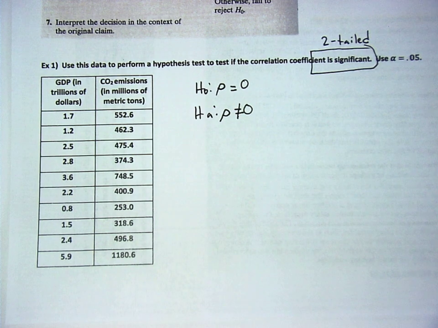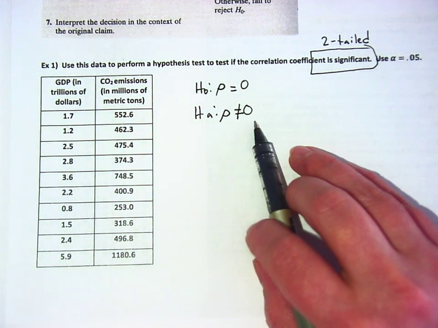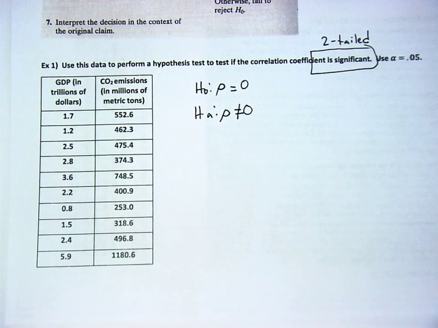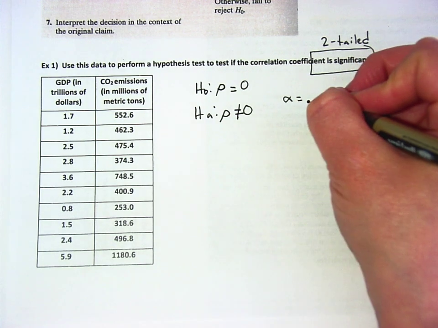Does that make sense? But if they were saying we think it's a positive correlation, then that would be a greater than. The number we're always testing against is 0, because that would be no correlation. Okay? All right.